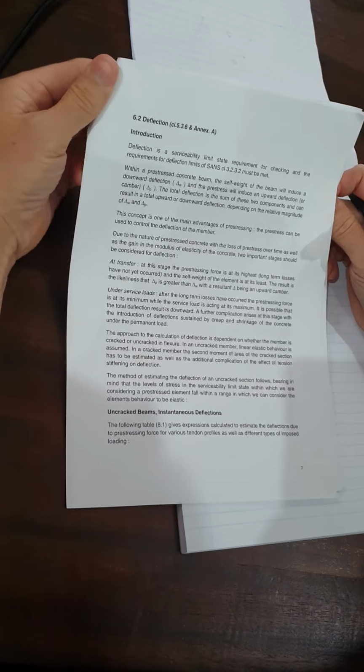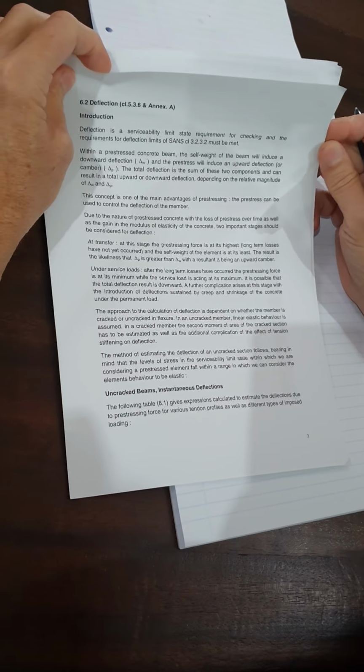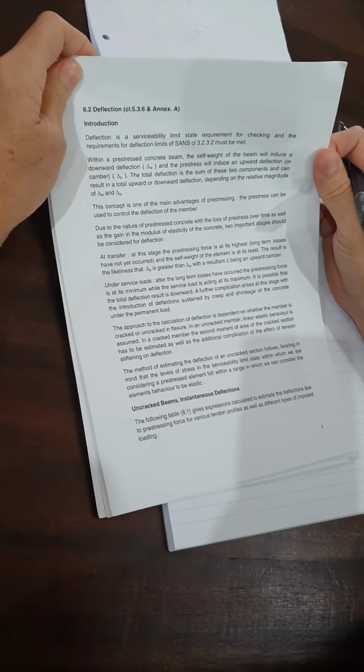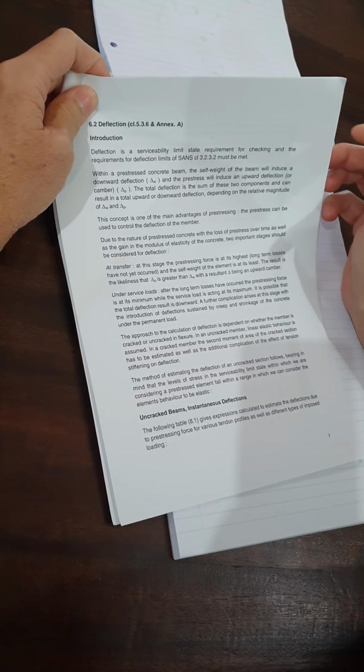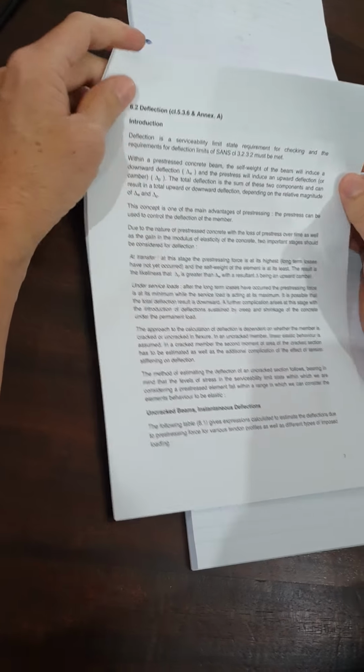Okay, now I'm going to do deflection, the final lecture that you need for your project. What I'm going to do is really just run through the example with you, because the example is almost identical to what you need for your project. It's a parabolic pre-stress profile, and it's a UDL, so you'll use everything exactly the same as this example. You'll use that for your project.